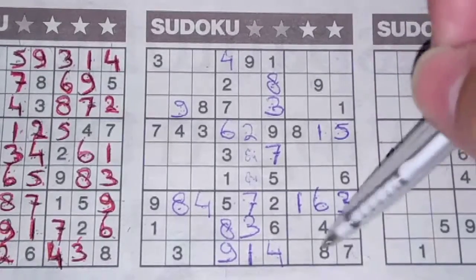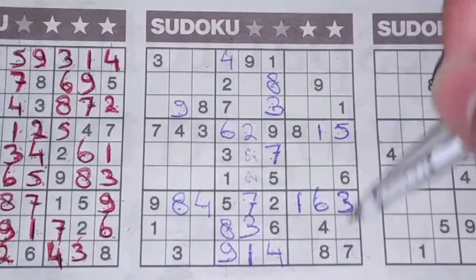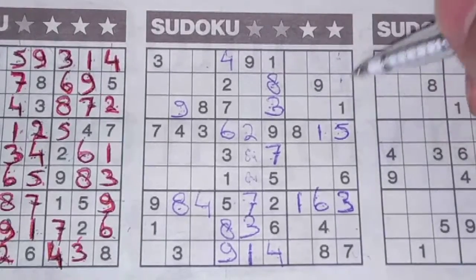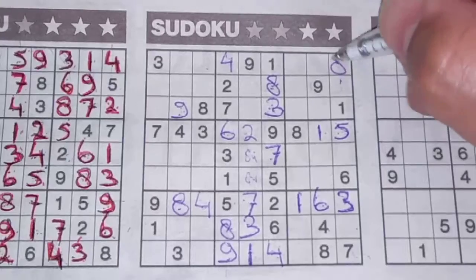8 in this column, 8 in the column next. So in the last column, the only 2 places for the 8 should be here or there. I see here an 8, no 8 there. 8 should be there.